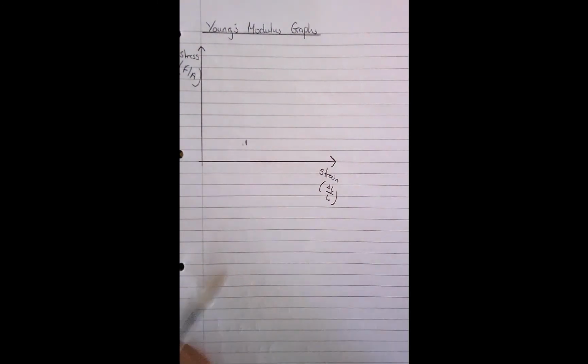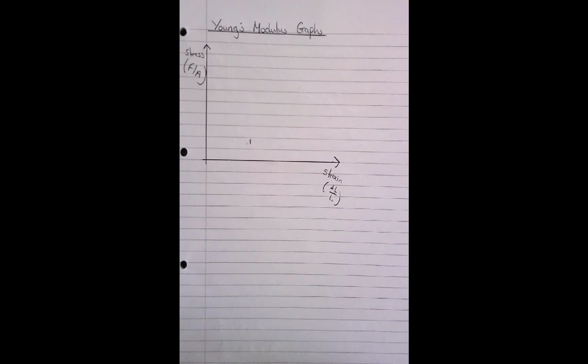The point is, for any material, you can plot the force against extension. You can get the force and extension, and from that, you can work out the stress. You do the force for every point, and you divide that by the cross-sectional area.